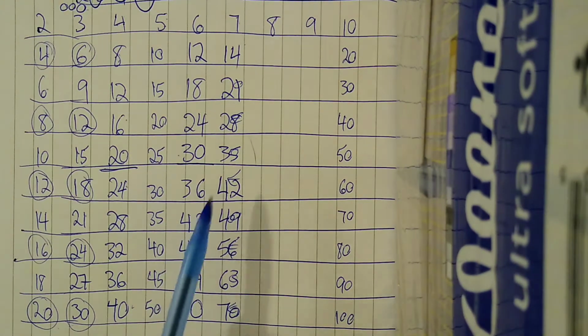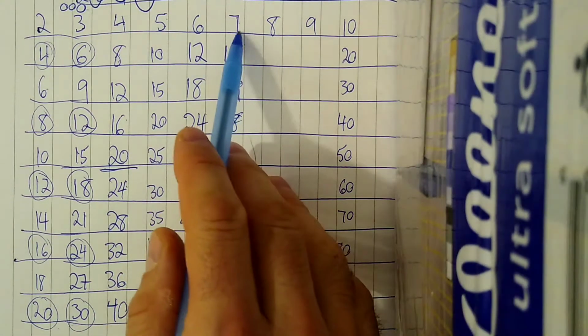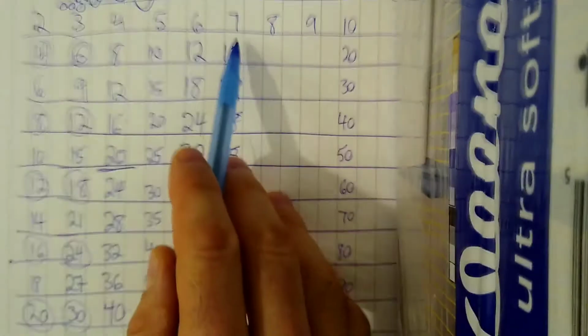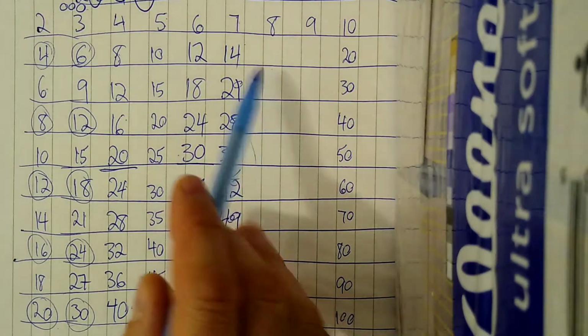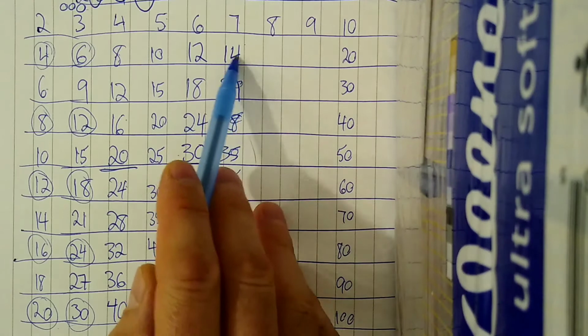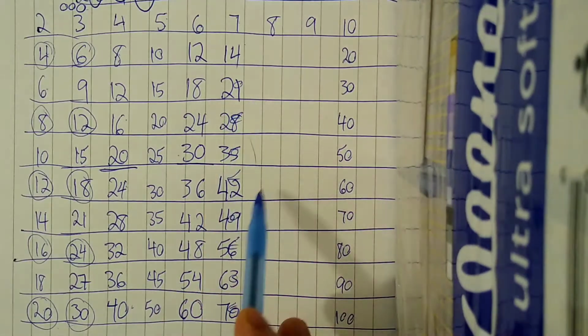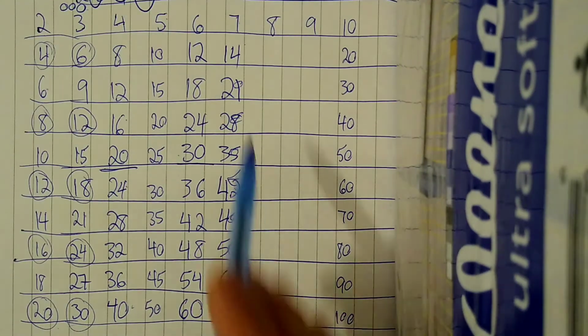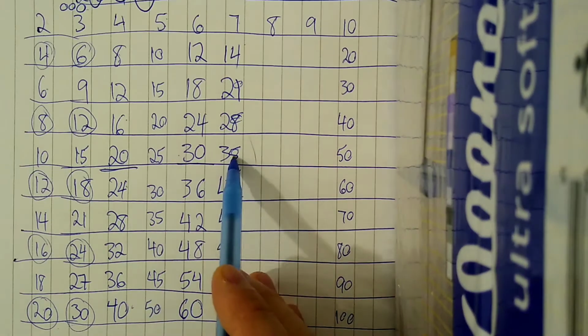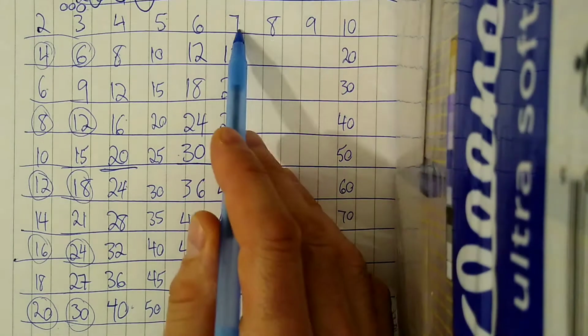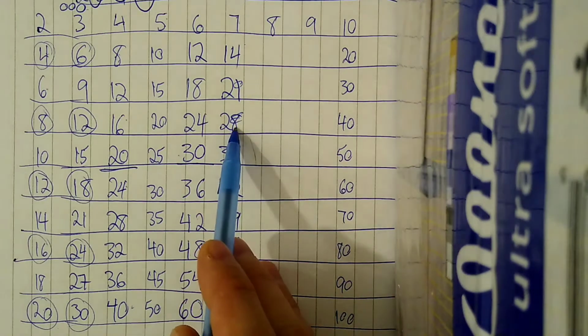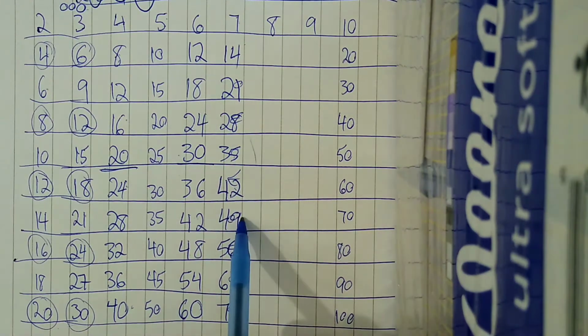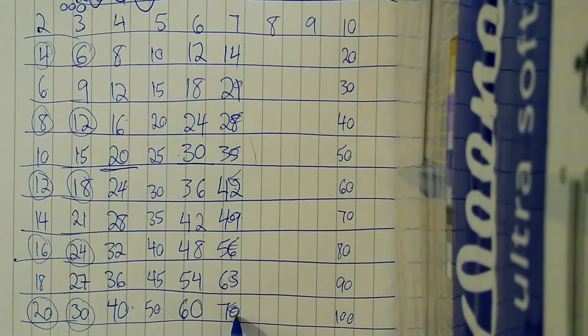Another thing you can remember is, unlike the even numbers, the 1s digit doesn't repeat itself at all. So there's a different 1s digit every time. 7, 4, 1, 8, 5, 2, 9, 6, 3, and then 0.